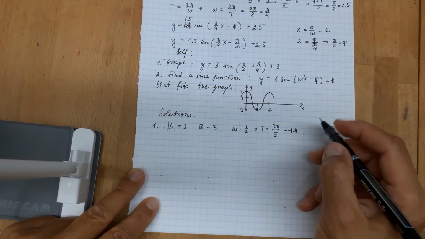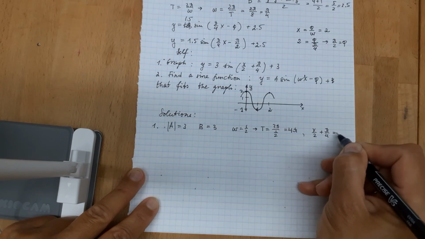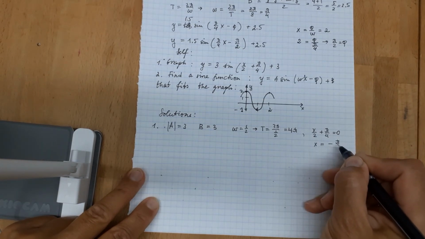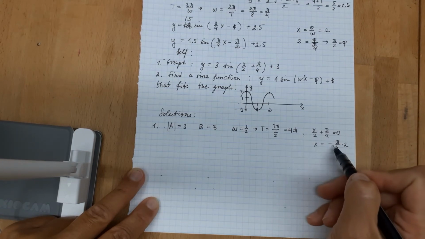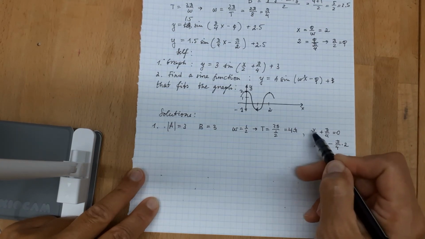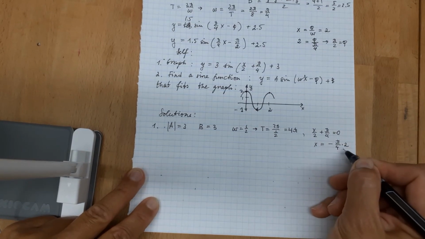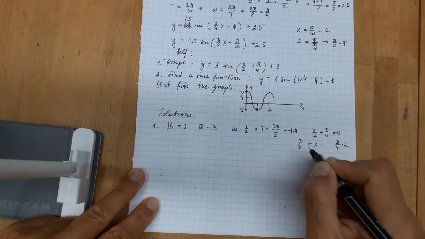And for the phase shift, I'm just going to set up x over 2 plus pi over 4 equals 0, which is going to give me phase shift minus pi over 4 multiplied by 2. I move pi over 4 this direction, minus, right? And then multiply by 2 both sides, which is going to produce negative pi over 2. I'm going to write down here, negative pi over 2.